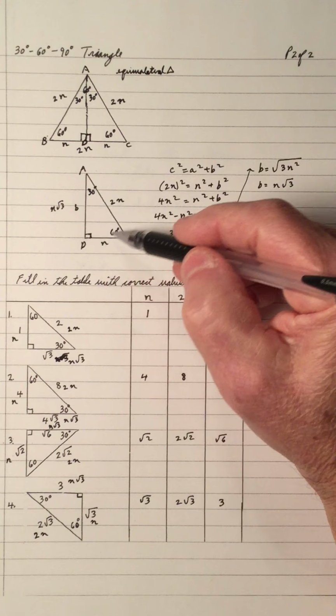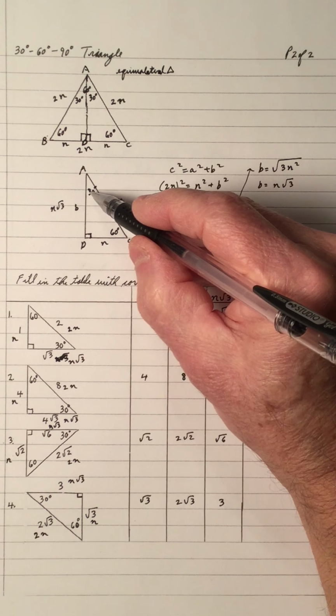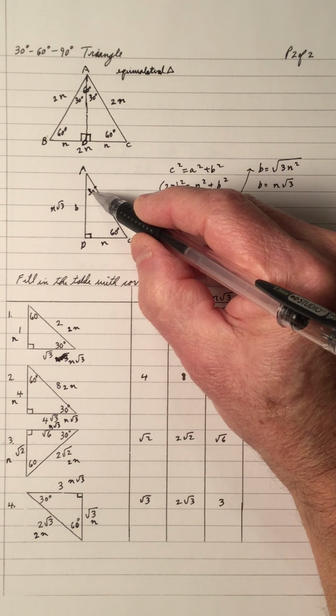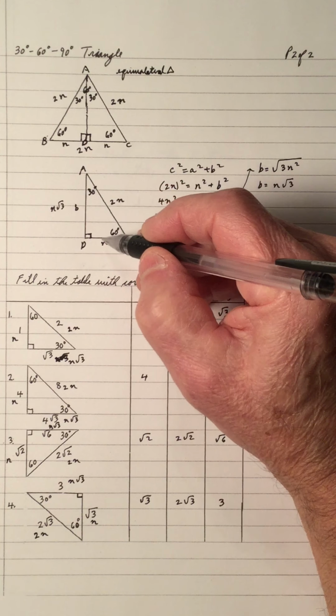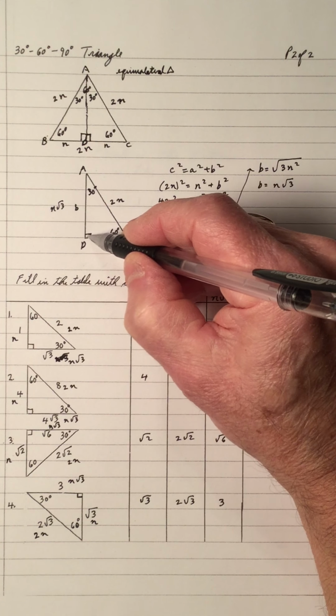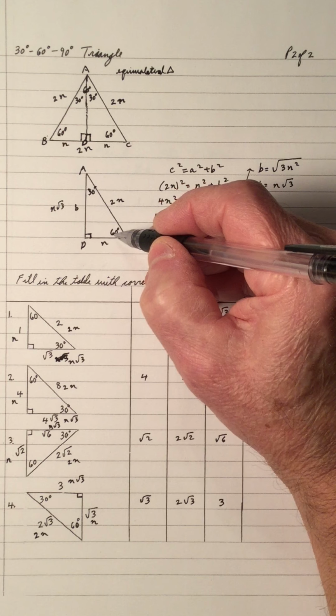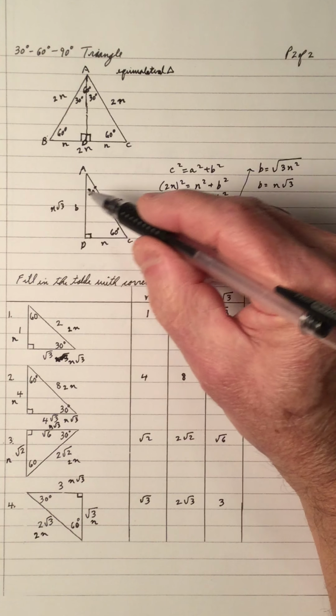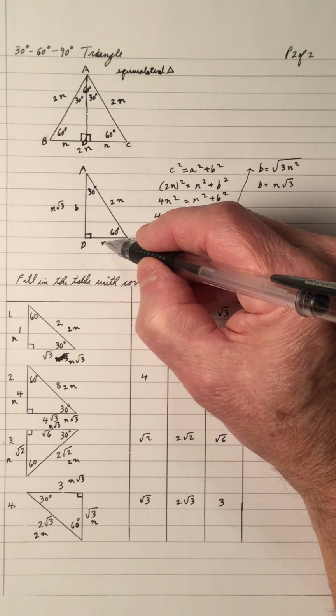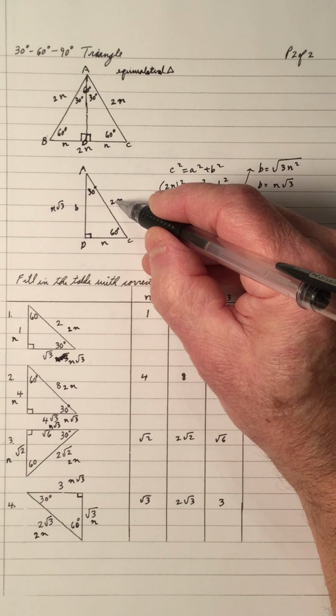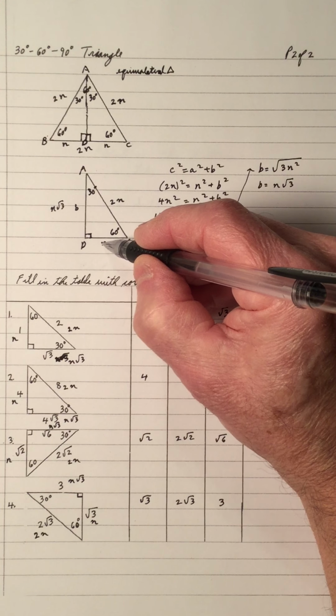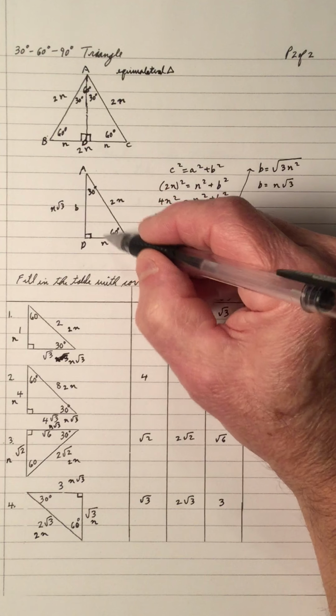It's imperative that you remember this. Opposite the 30-degree angle in a right triangle is n. Opposite the 90 is 2n. Opposite 60 is n root 3. You'll notice that the hypotenuse is twice as long as the side opposite the 30.